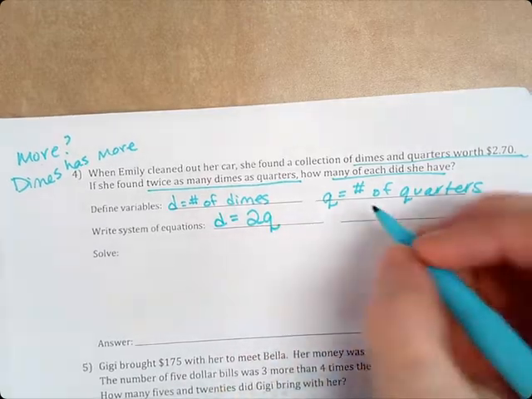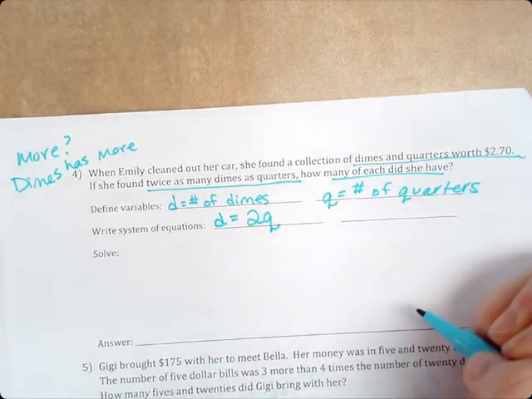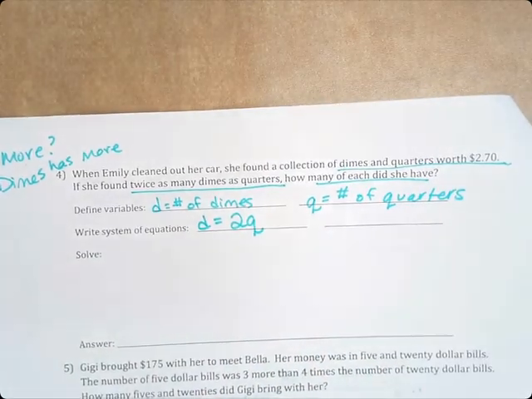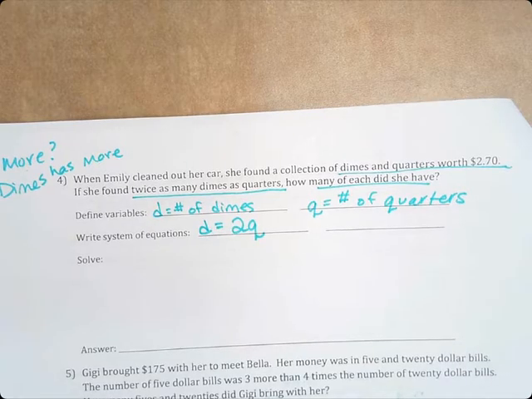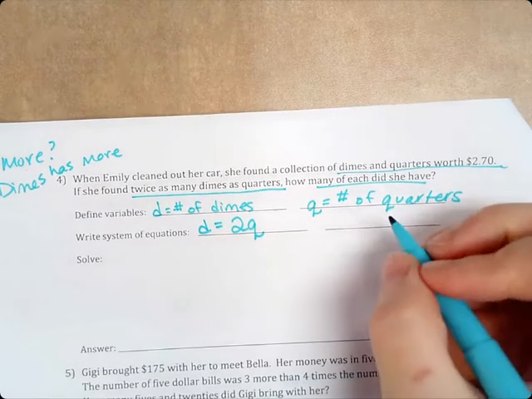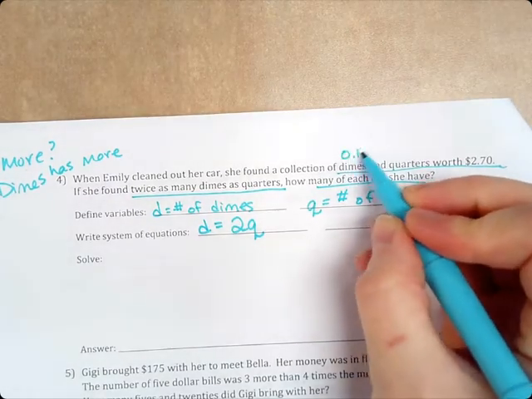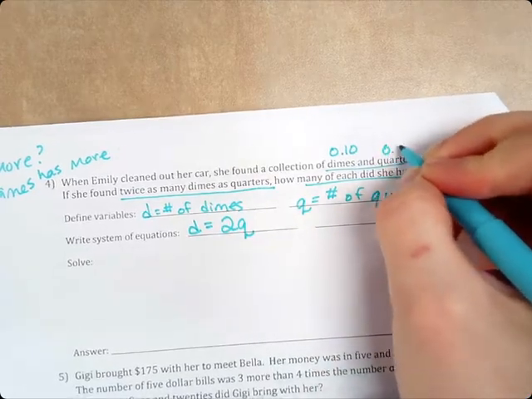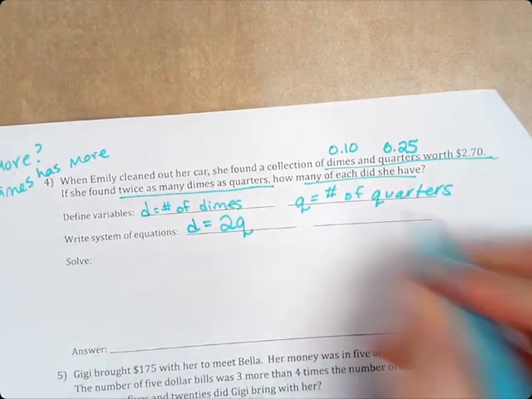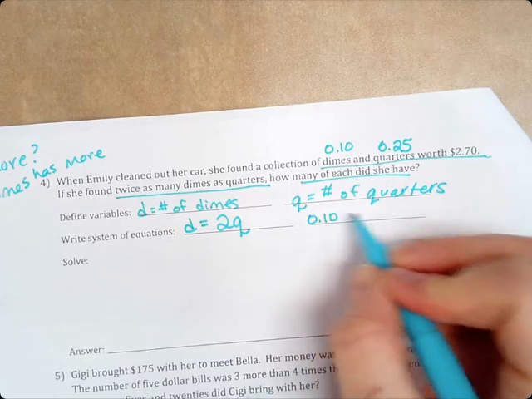So then the other part would be dimes and quarters are worth $2.70. So how would we write that in our equation? A dime is worth 10 cents. A quarter is worth 25. So we would do this whole thing.